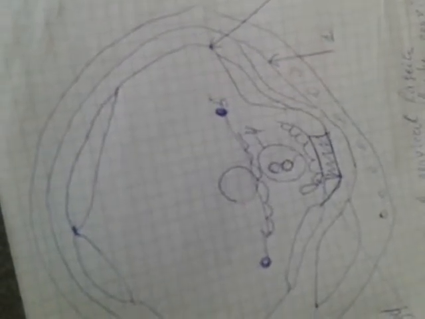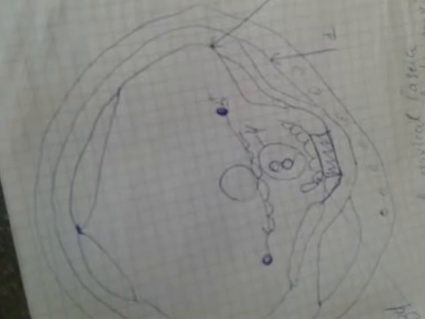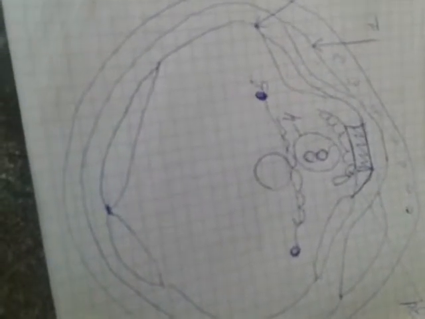What spaces? First, immediately above the manubrium of the sternum, between the second and third fascia, the intra-aponeurotic suprasternal space.